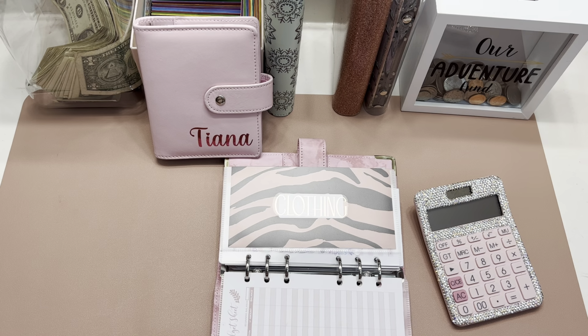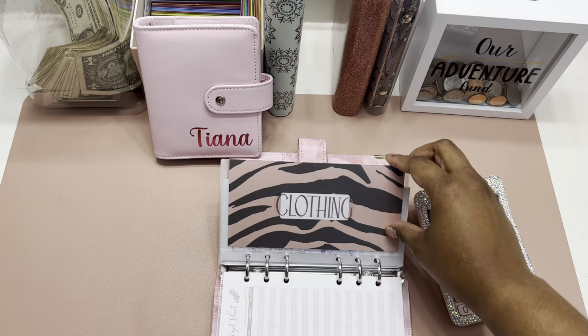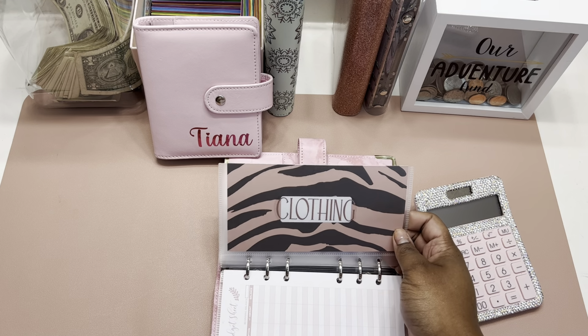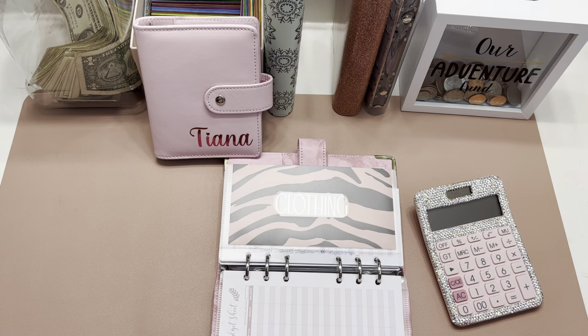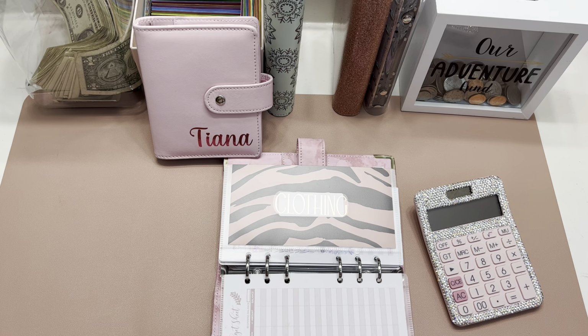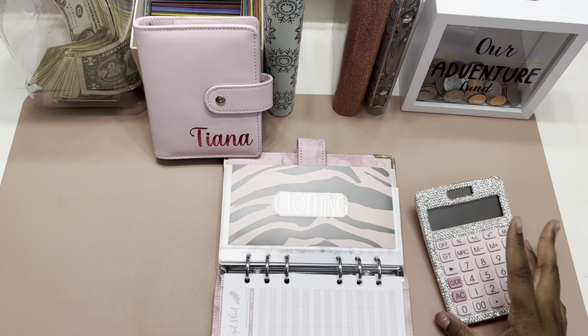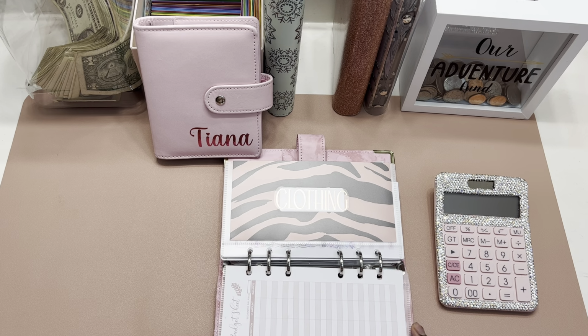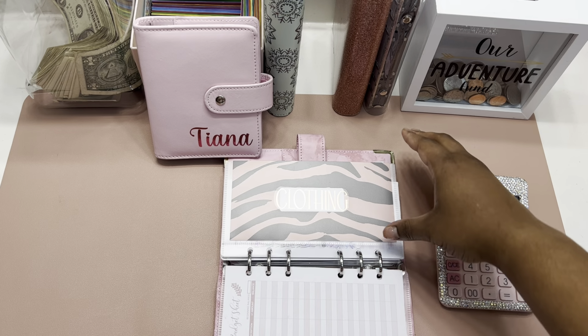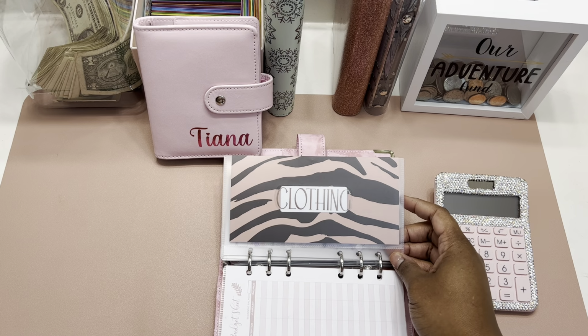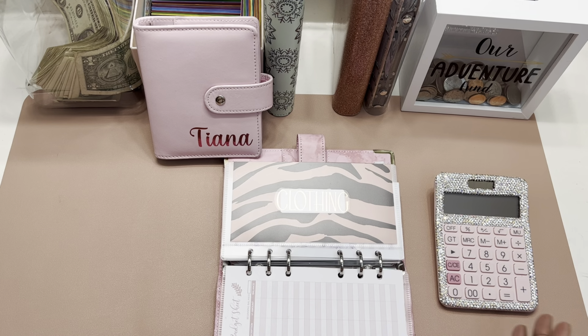Next is clothing. Clothing is, of course, for clothes. My goal at first was 200, but since I threw a lot of clothes away when I moved, my goal is now 500 because I want to buy a whole bunch of new clothes and I want a new wardrobe. And like I said, it's not a need, it's a want, because I have so many clothes that still have tags on them, and so many clothes that I've only worn once. But I'm just always buying new. I feel like if it's a new event, I need a new outfit.